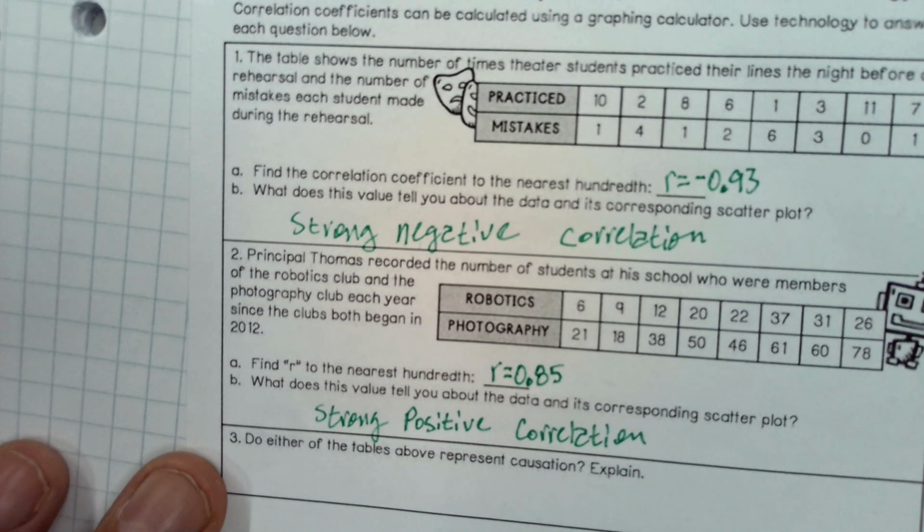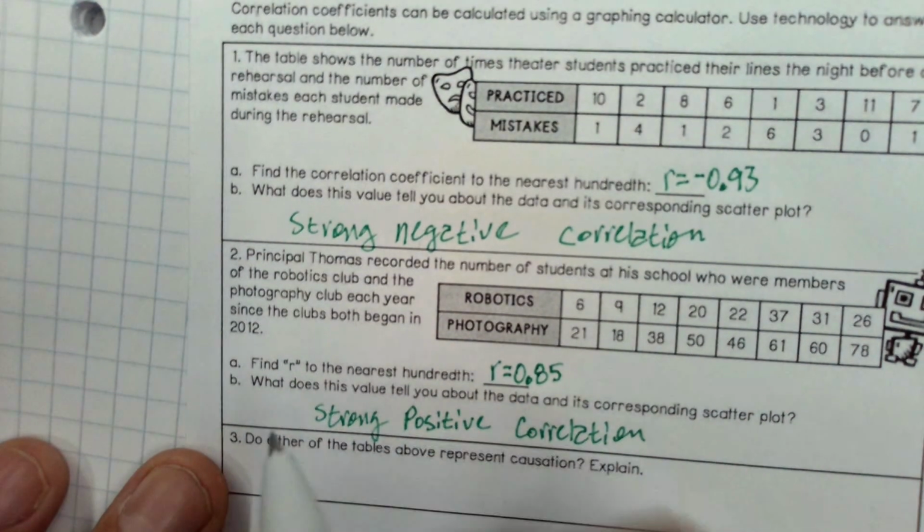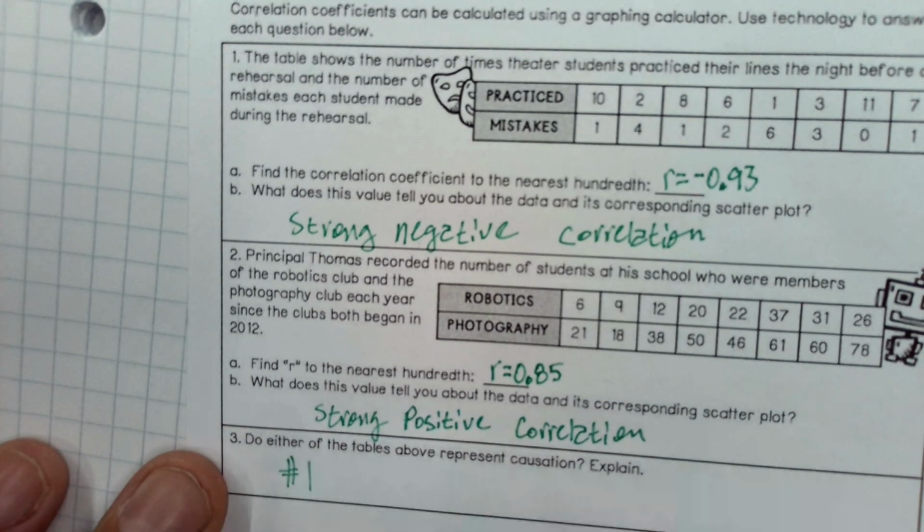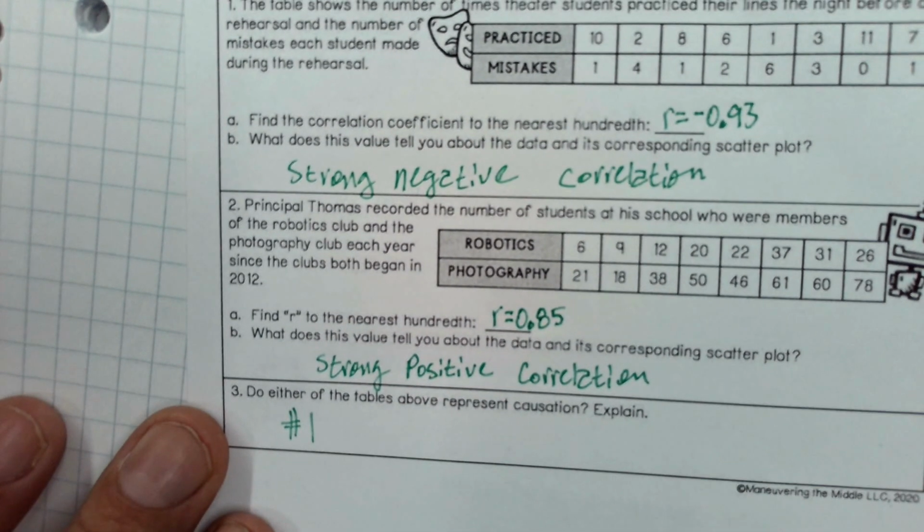Yes. I think sometimes the more practices, the more you're open to making mistakes. Yeah, hopefully the more you practice, the fewer mistakes you tend to make. Yeah, one does cause the other in that one. So number 1. And you would basically say that the more you practice, the fewer mistakes you tend to make.